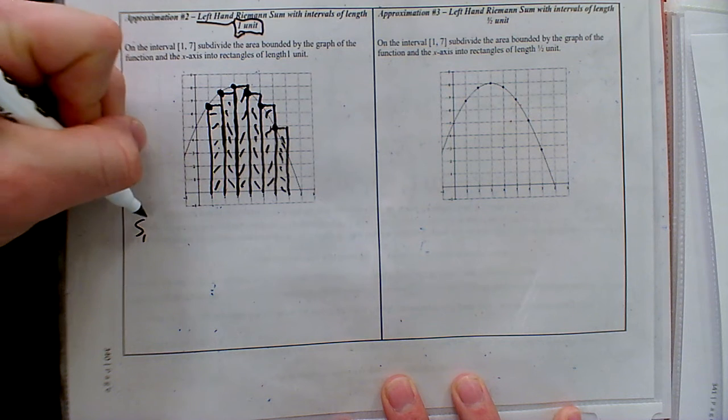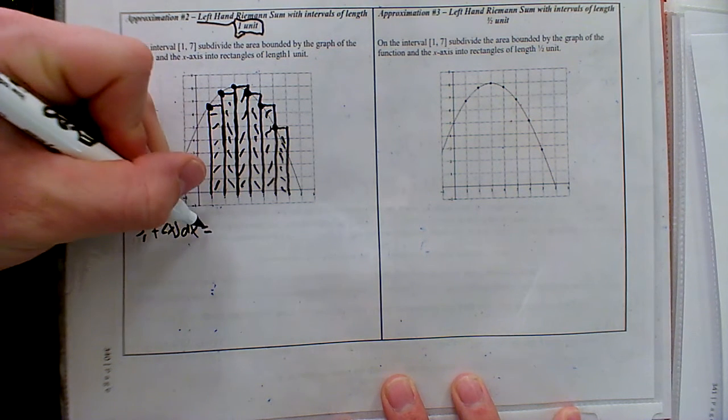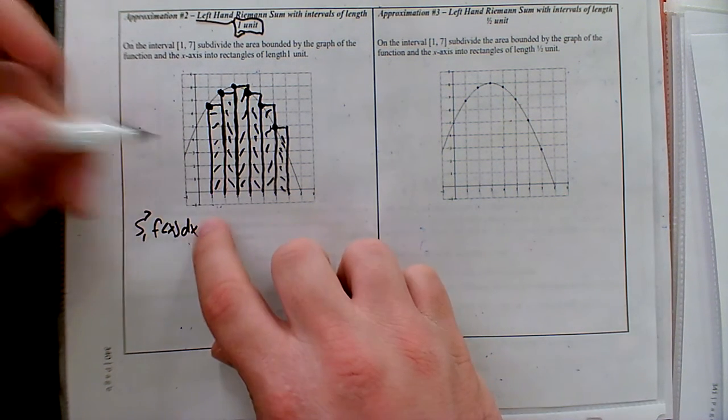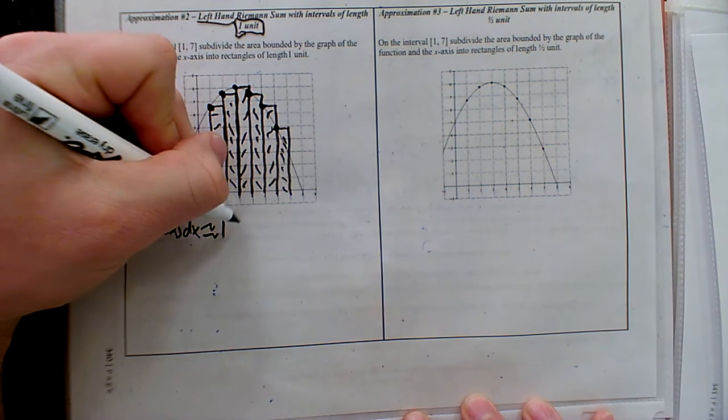So we know we're still integrating from 1 to 7 of f of x dx. And again, not equals, sorry about that, approximate. So think about what we just did in the first one. The units were too wide, and we had that 2 we pulled out. So what are we going to have out in front of everything for this problem? Just a 1. Yep.